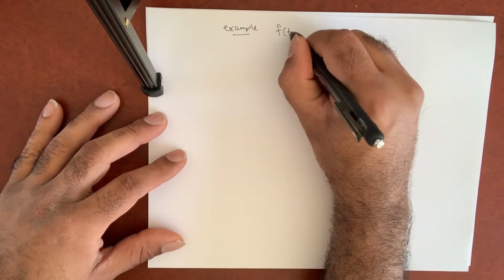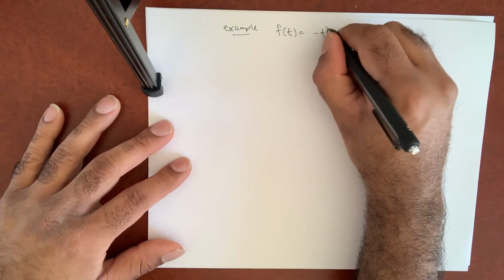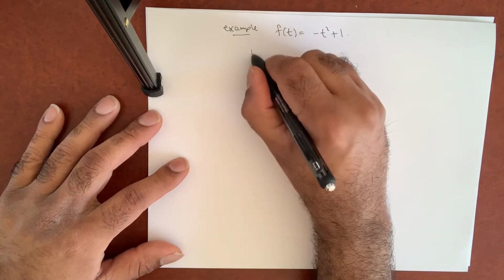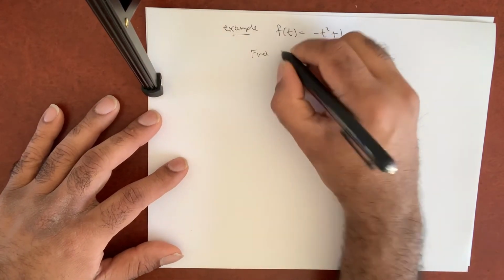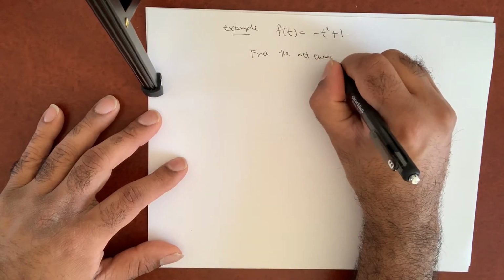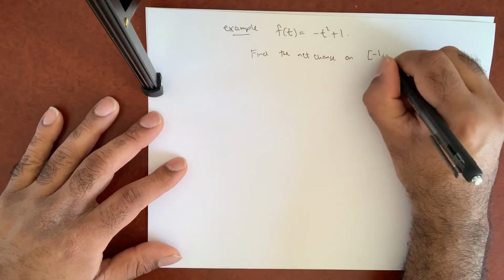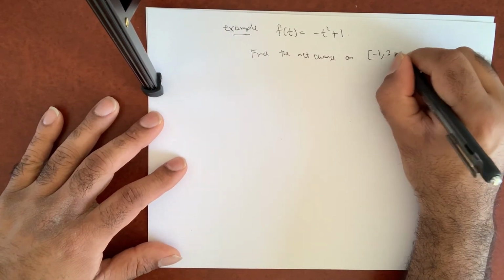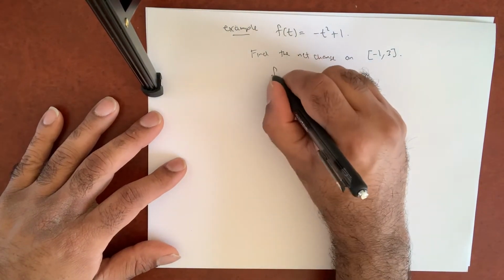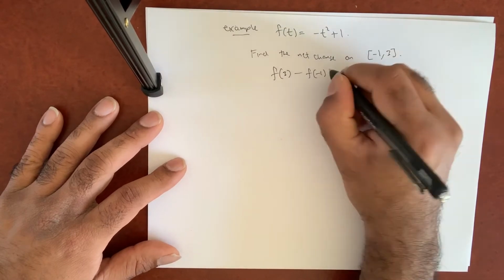Let's say f of t is negative t squared plus 1, and we want to find the net change on the interval, say, -1 to 3. Well, this is our a, this is our b. It's simply f of 3 minus f of -1.